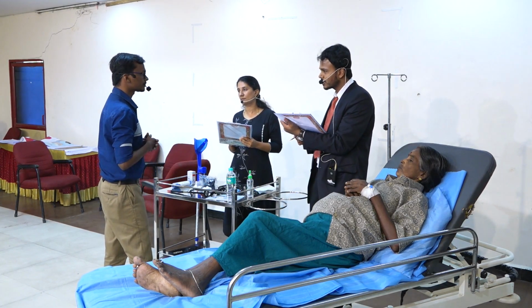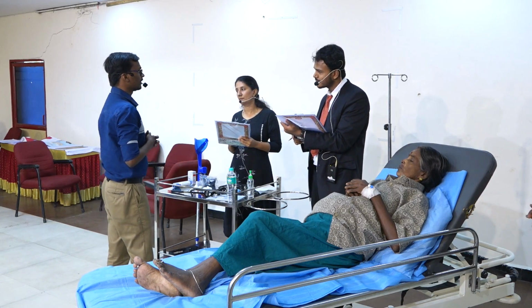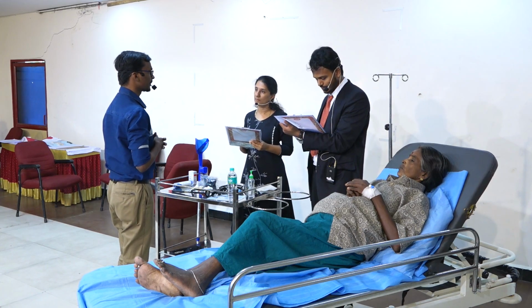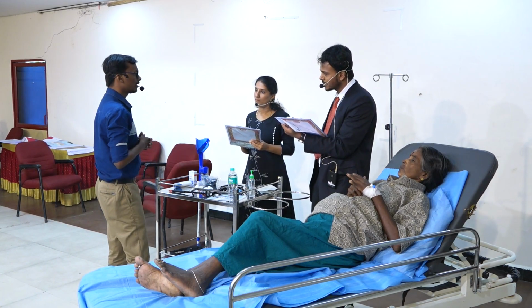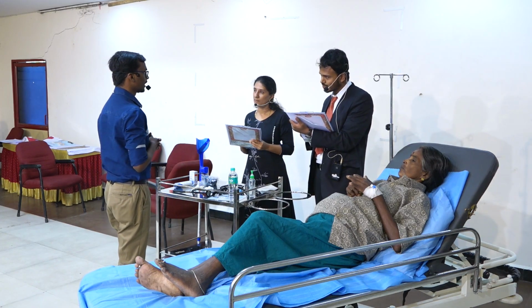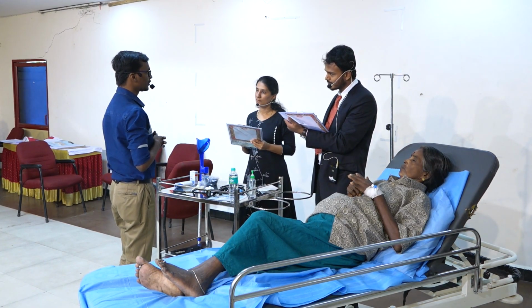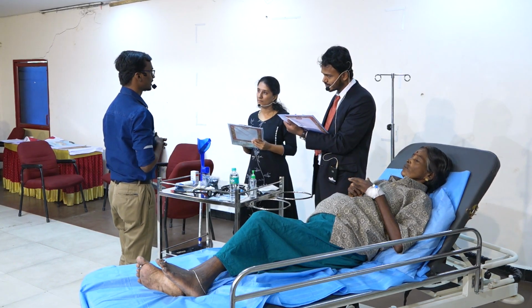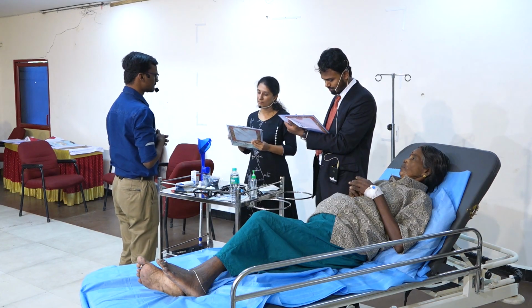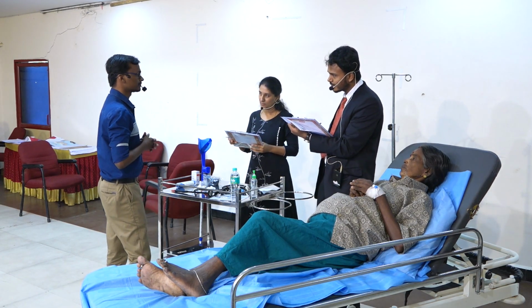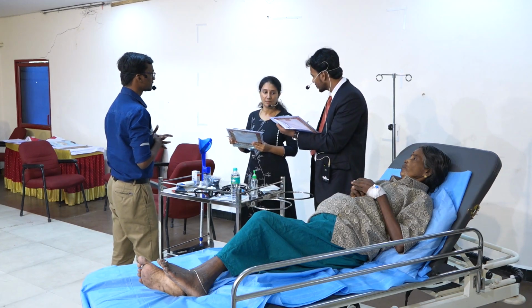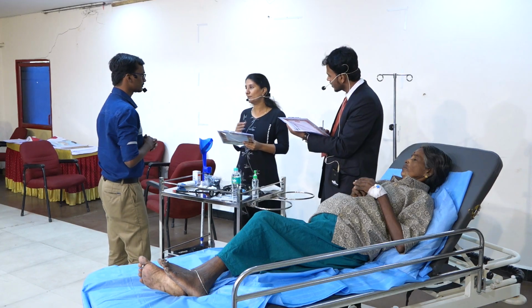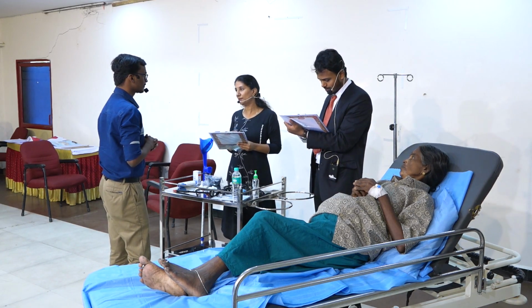What other findings will you note in ultrasound abdomen? So there will be an altered echotexture of the liver, sir. Okay. And any other blood investigations? Apart from that, I would like to do ESR, CRP. What are the most common causes of chronic liver disease, cirrhosis?